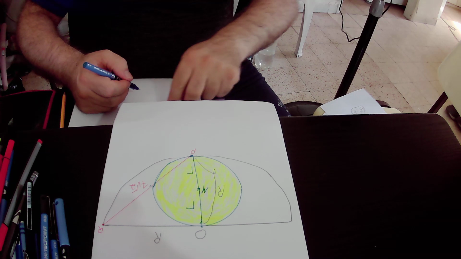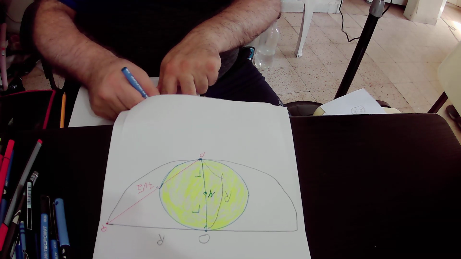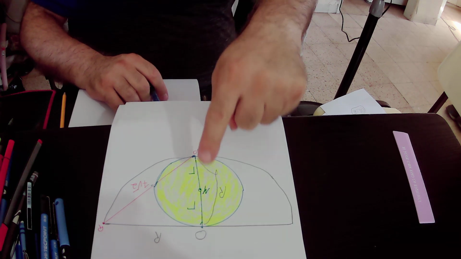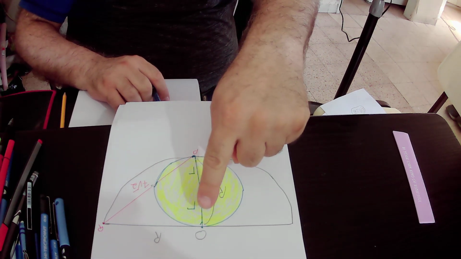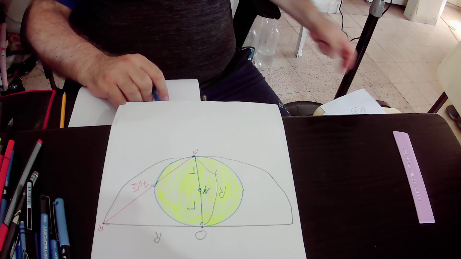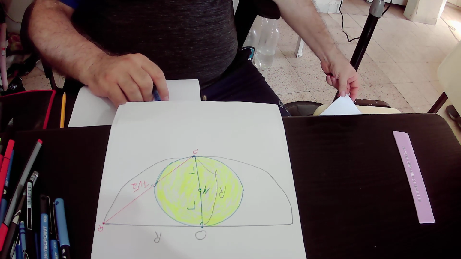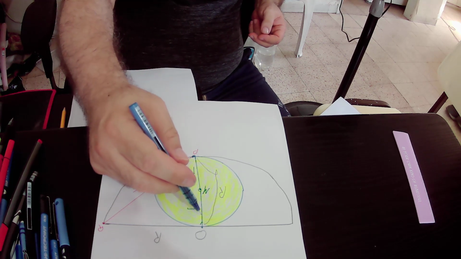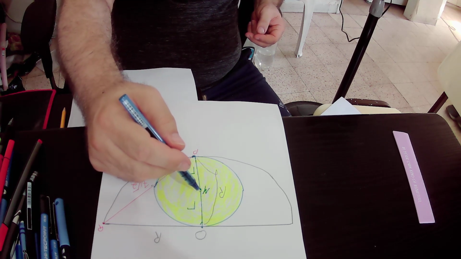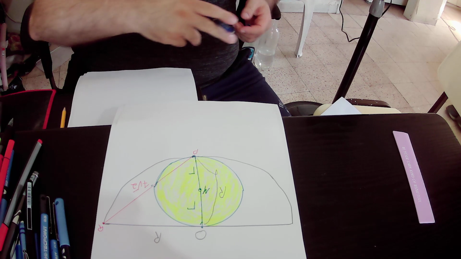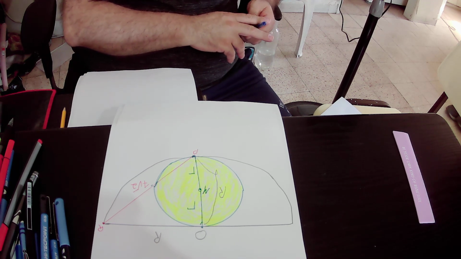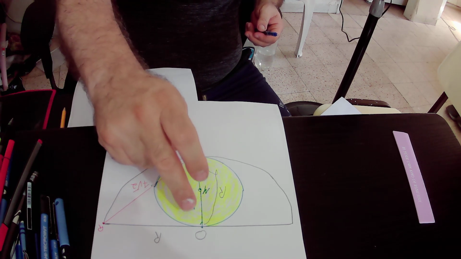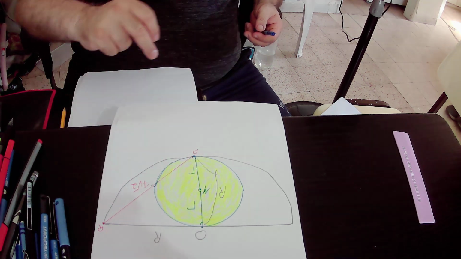Rule number 2 states that in any circle, a radius and the tangent to that radius are perpendicular to each other. So here MO is the radius of the yellow circle, and we also have QA, which is perpendicular to the radius.